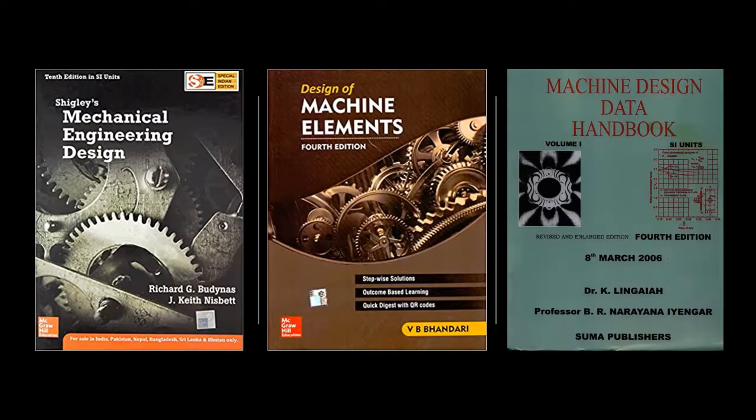These are the textbooks which I'll be using throughout this course. Shigley's Mechanical Engineering Design by McGraw-Hill Publishers, Design of Machine Elements by V.B. Bhandari from McGraw-Hill Publishers, as well as I will be exclusively using a machine design data handbook by Lingaiah from Suma Publishers. So the data on the formulas are taken from this machine data handbook.